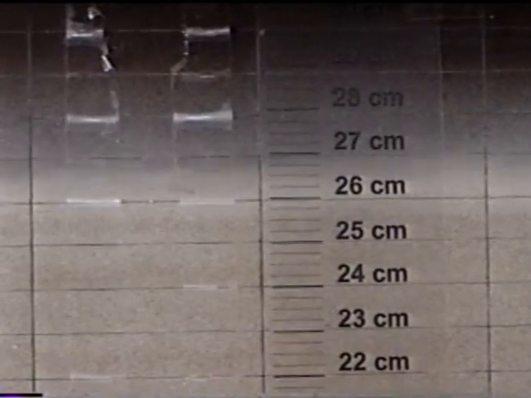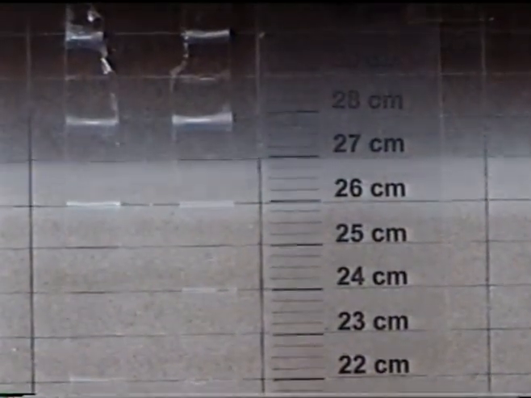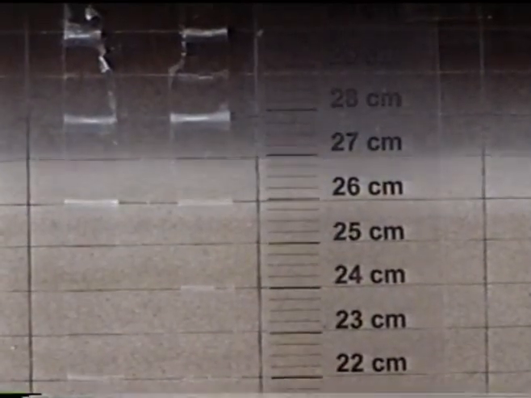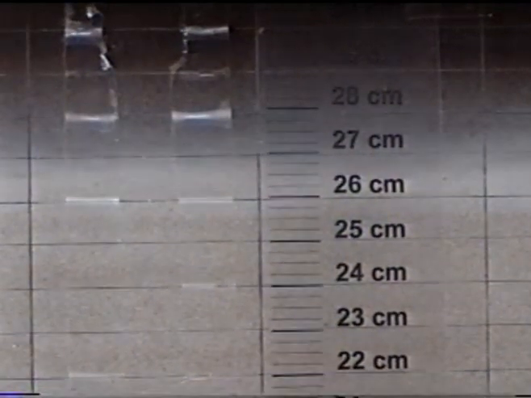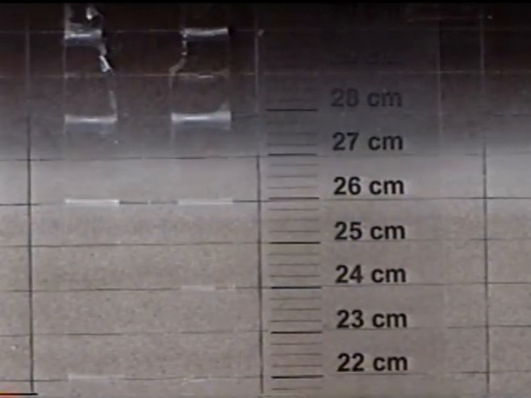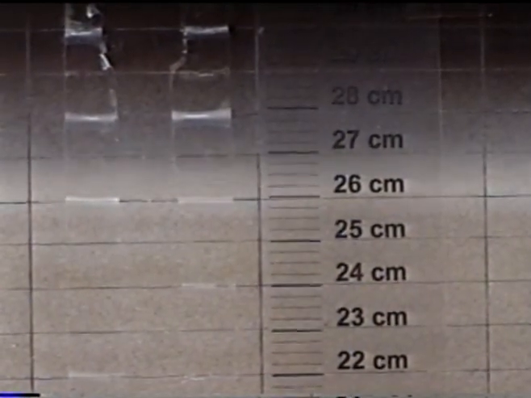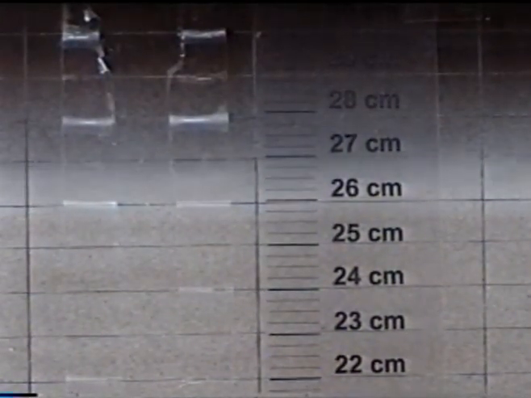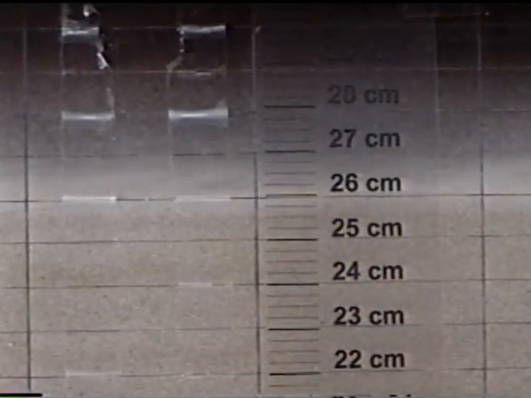When the equilibrium bed is formed, its height depends upon the flow rate and the amount of sand being added. In this case, we're looking at 12 gallons per minute with 6 pounds per minute of sand. The equilibrium bed height is about 26 centimeters of the total slot height, which is 30 centimeters. The traction carpet itself is approximately 1 centimeter wide.